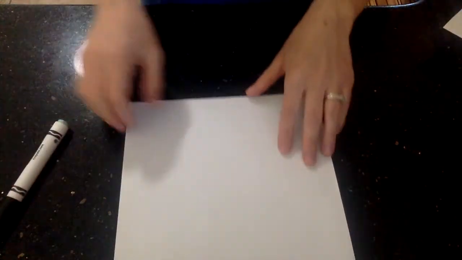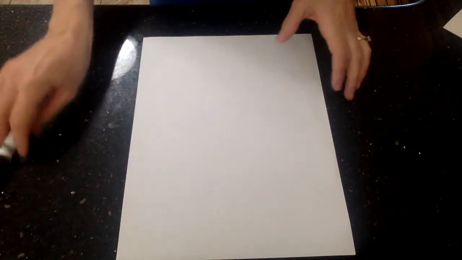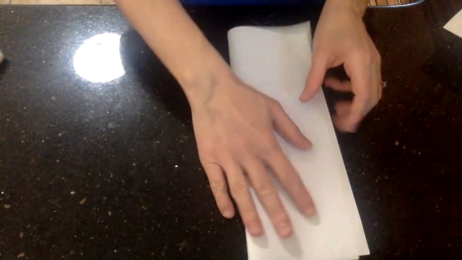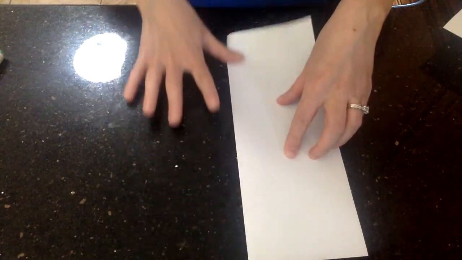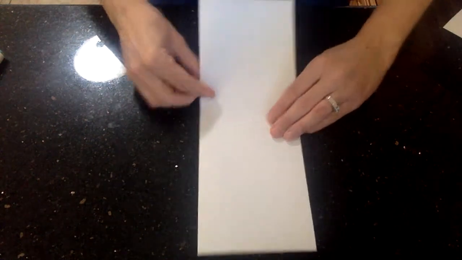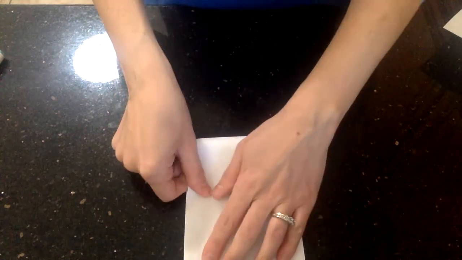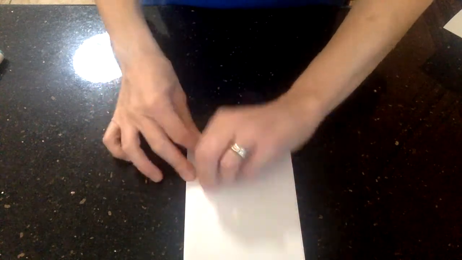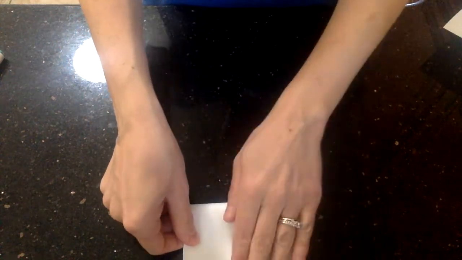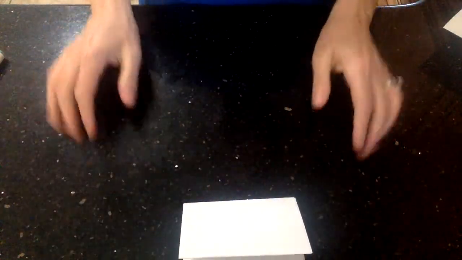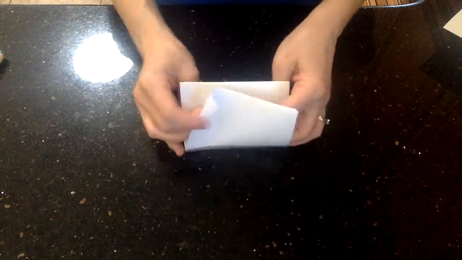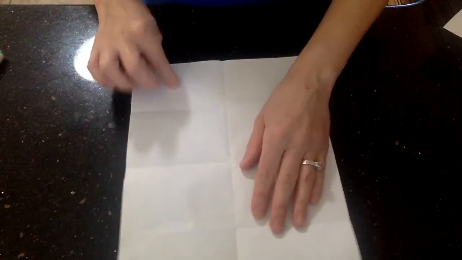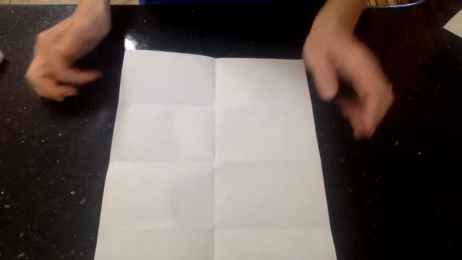You are going to take one of your papers and you are going to have it vertical, which means up and down. You're going to fold it in half like a hot dog roll. You're going to fold it in half like a hamburger roll. And then you're going to fold it in half one more time like a hamburger roll. When you open it, you're going to have 1, 2, 3, 4, 5, 6, 7, 8 spaces.